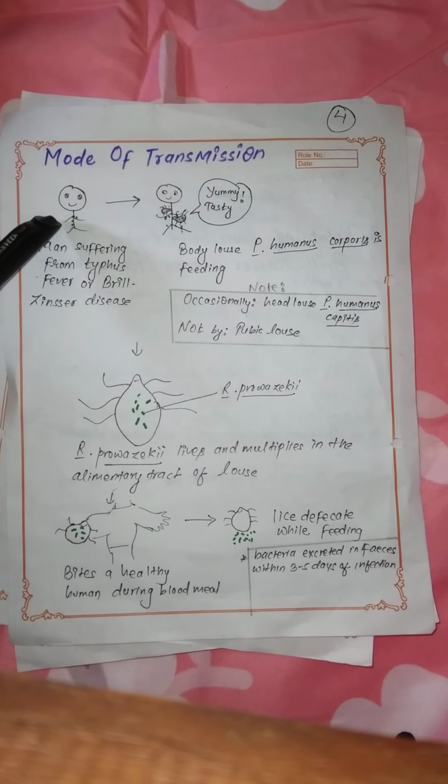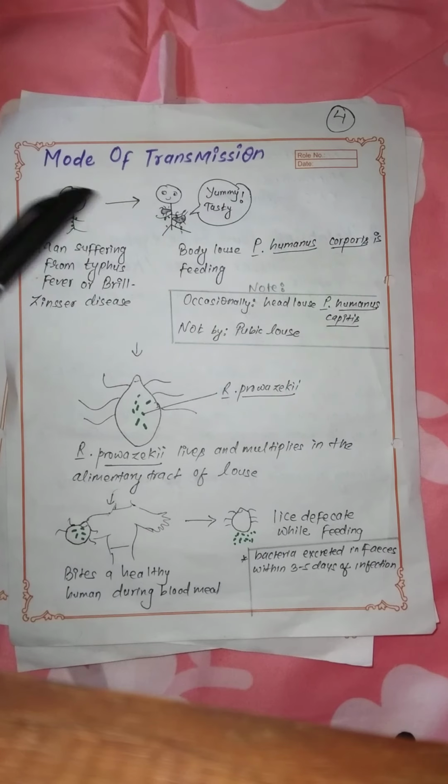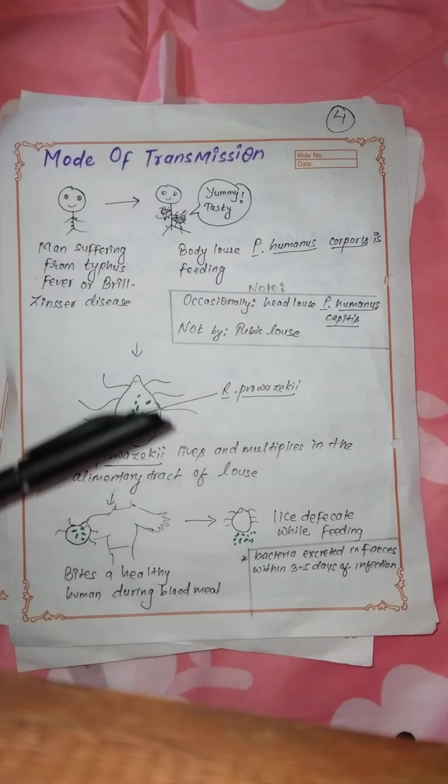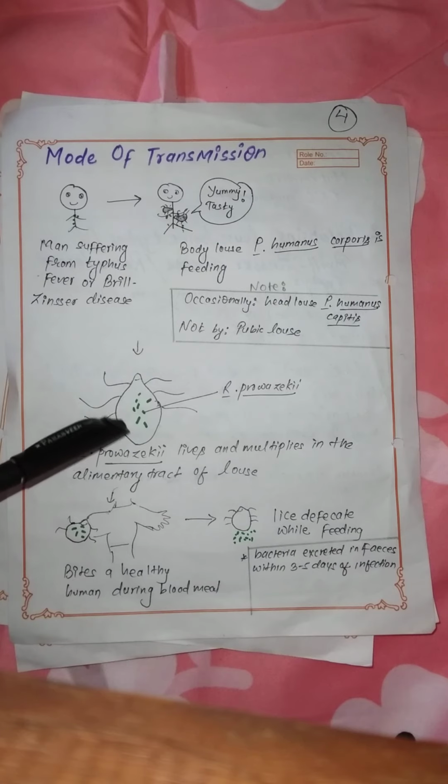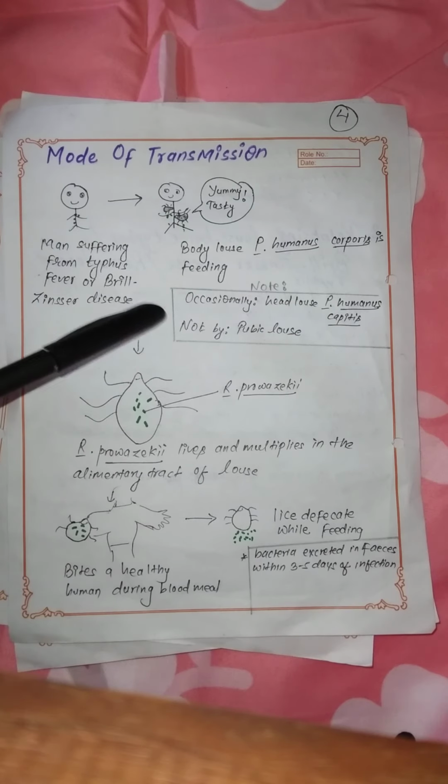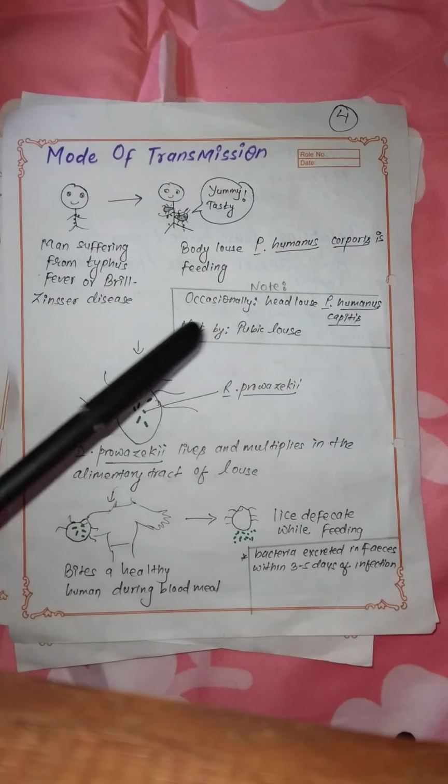When the human louse bites this person, it will feed on the blood. These lice are saying yummy, tasty, they are enjoying their blood meal. But what will happen? This Rickettsia will enter into this human body louse. They will be present in the intestinal tract of this louse. The human body louse is called Pediculus humanus corporis.